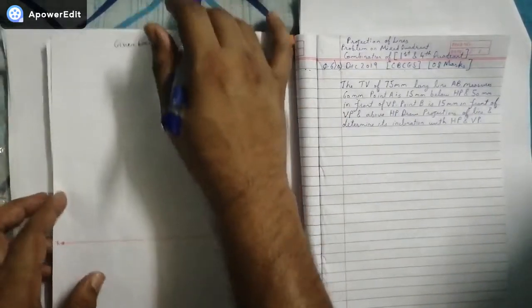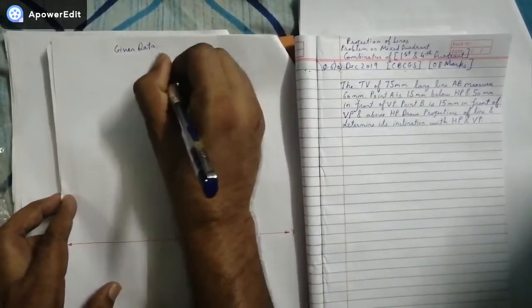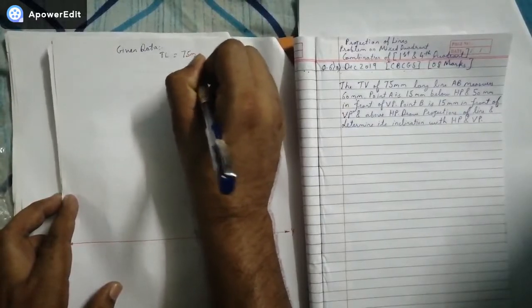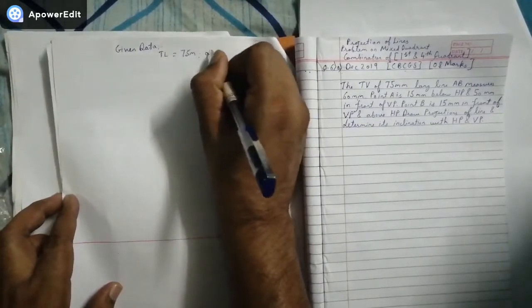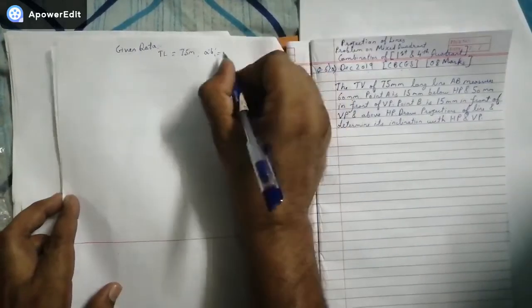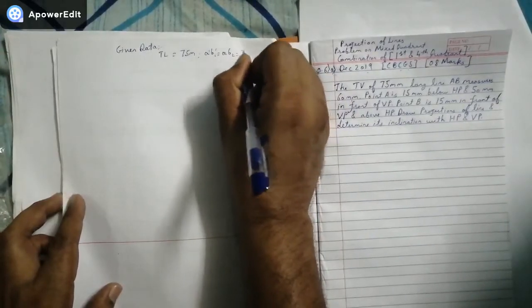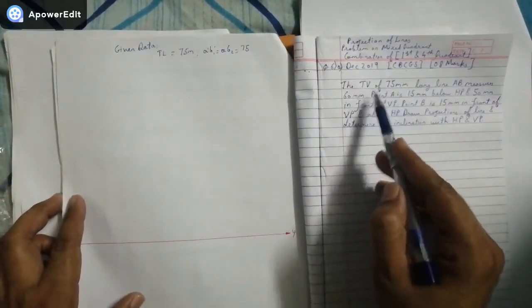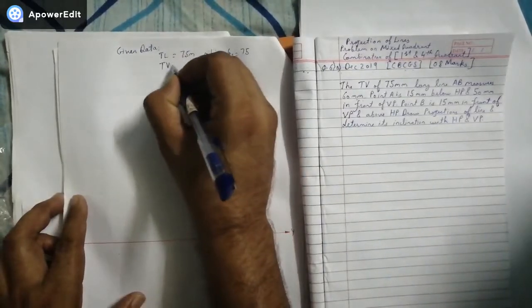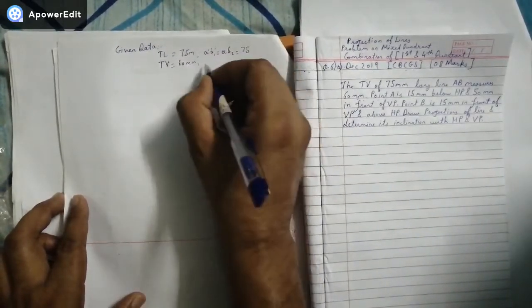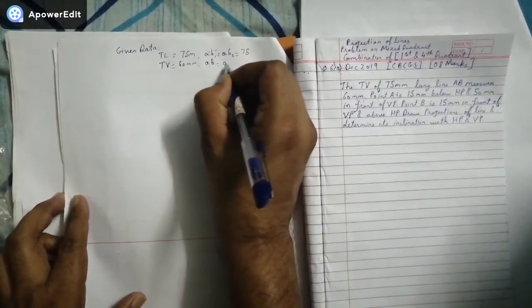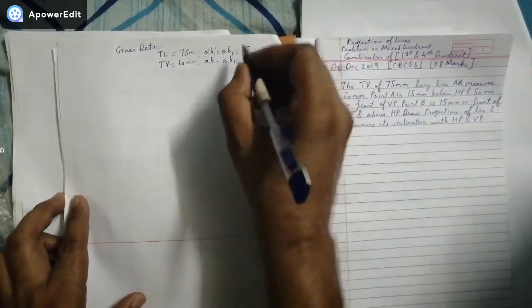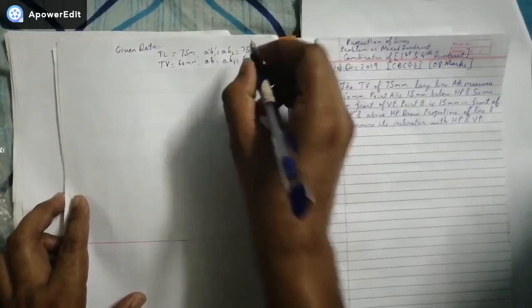Let us write the given data simultaneously. The top view of 75 mm long, that means the true length of the line, is equal to 75 mm. That is, A'B1' is equal to AB2, which is 75. Top view measures 60 mm, that means AB is equal to AB1, that is the plan length. Top view length is equal to plan length is equal to 60.